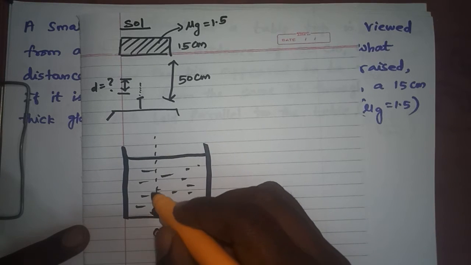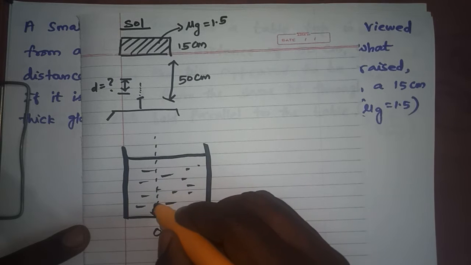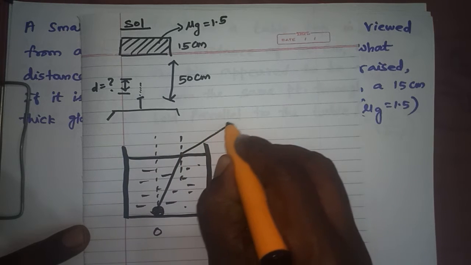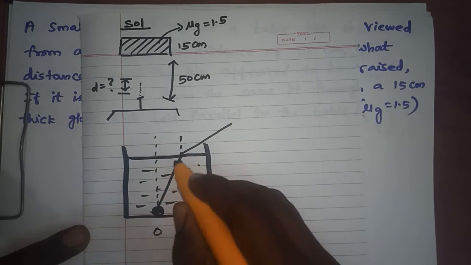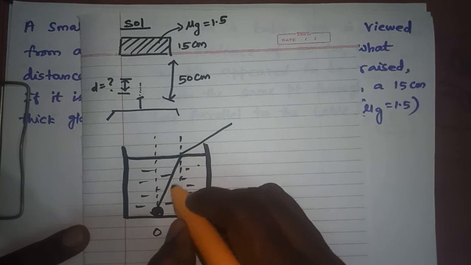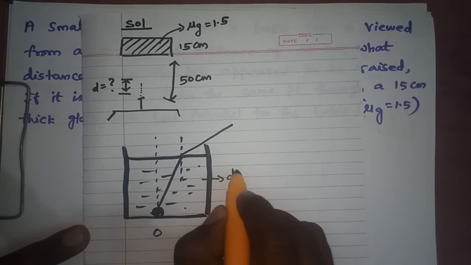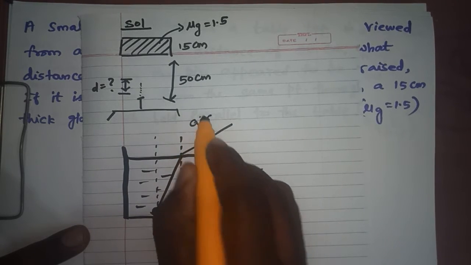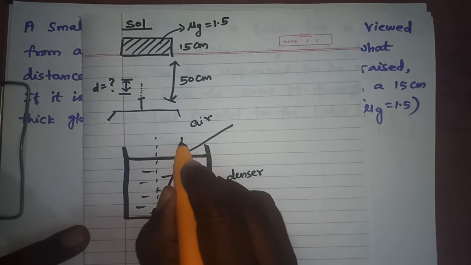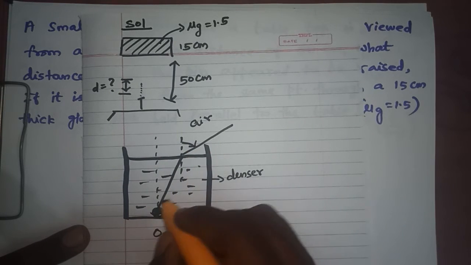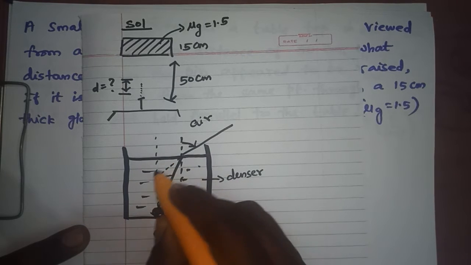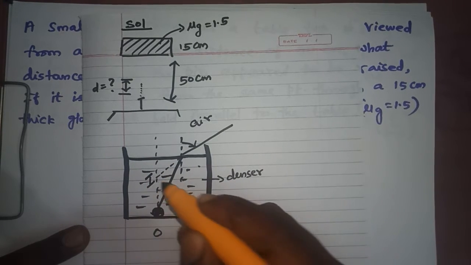When you are viewing this object, because of the laws of refraction, it seems like the light is getting deviated. This is your angle of incidence on this surface, and because water is a denser medium and air is a rarer medium, the angle of refraction moves away from the normal. This means the object appears to be at this position as your image location.